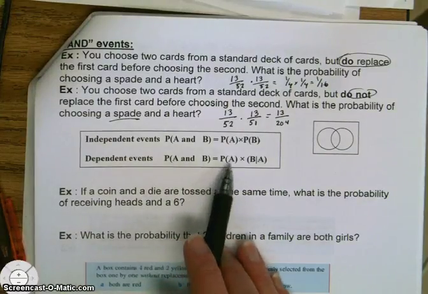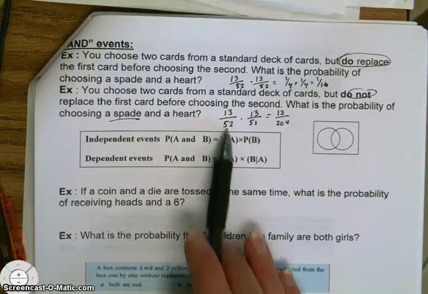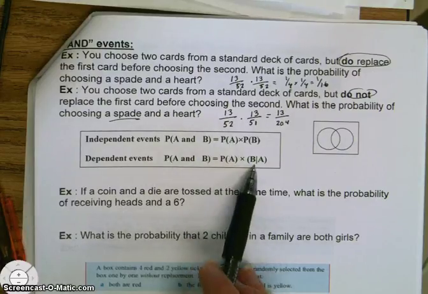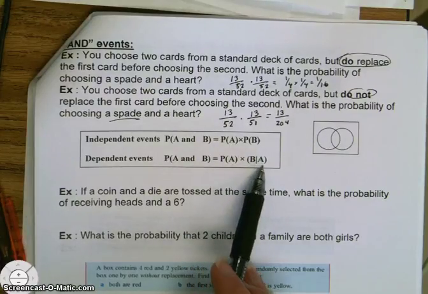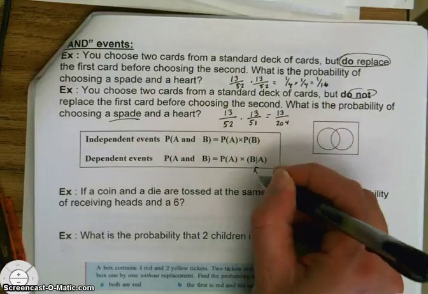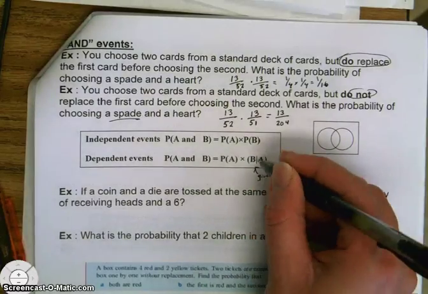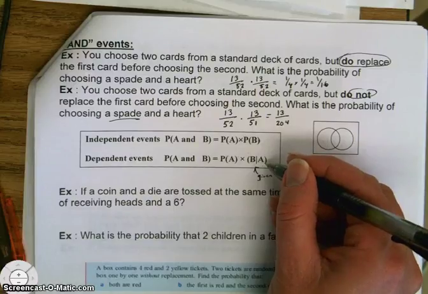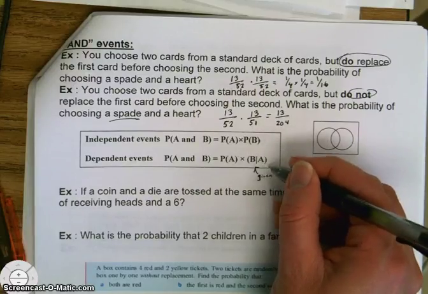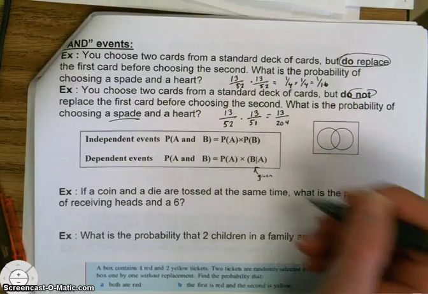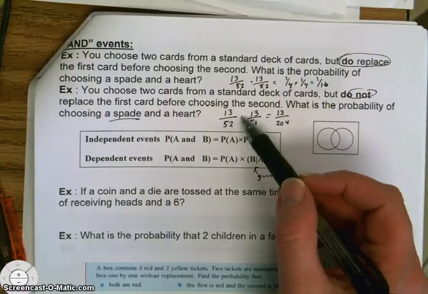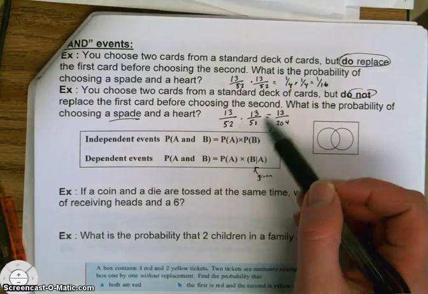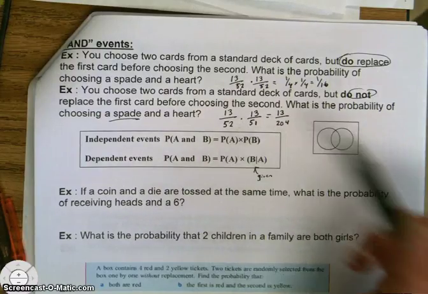Okay, so for the probability of A and B happening if it's dependent, here the notation you have is the probability of A happening, that was the probability that I got a spade, times the probability of B given A. So remember this little guy right here means given. So that's the probability of B happening given that A already happened. So we just said we were already successful in A. Now, given that that happened, what's the probability of B? So given that I took the spade out, what would be the probability of now getting a heart? And we multiplied times that.